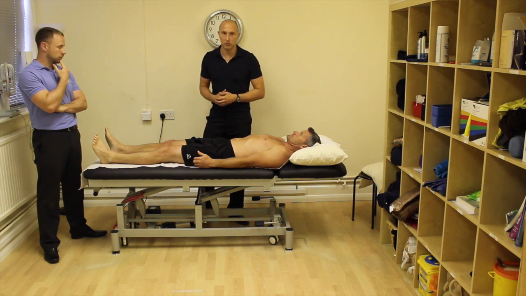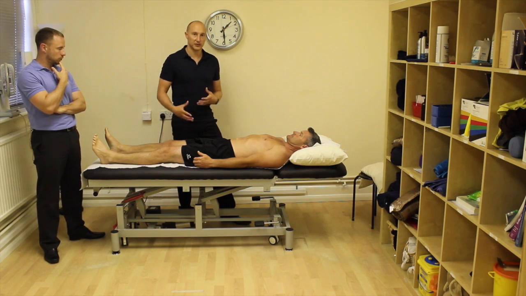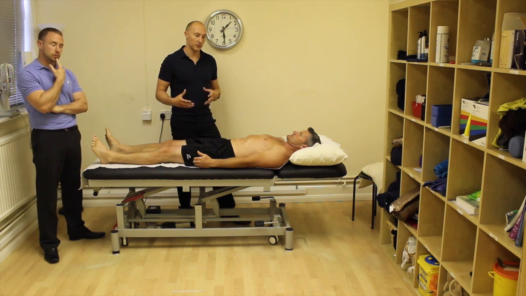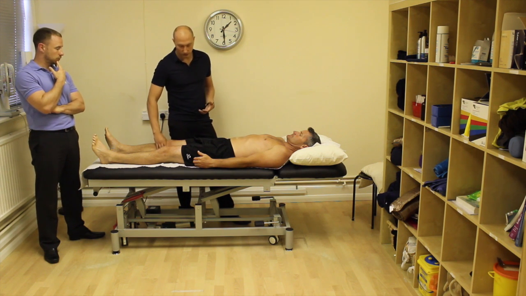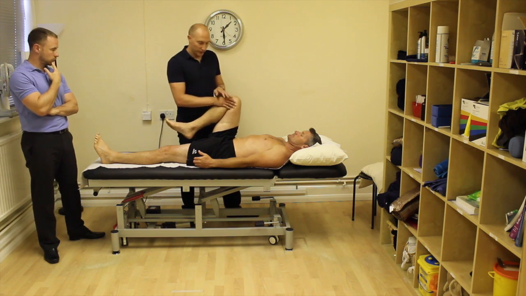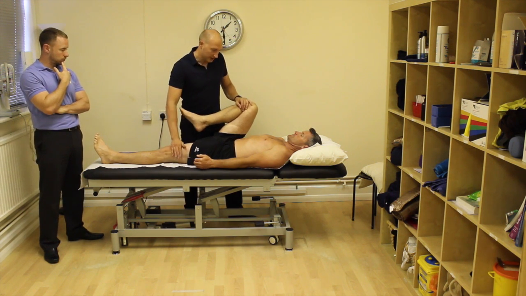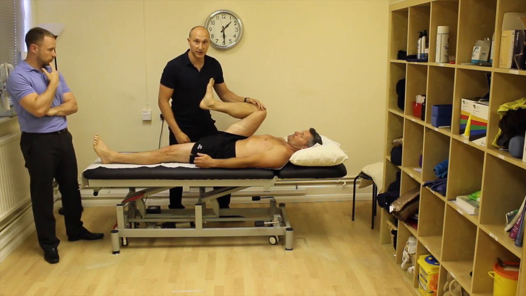So the first test we're going to go through is Gaenslen's. Again, we're going to go through these quite quickly. It's more of a differential diagnosis rather than a special test, so we're just going to be looking for pain. Okay, so as we do this one, we're looking for pain. So on the right, for the right SIJ, I'm going to bring the right knee into flexion. We can bring the foot against the chest to add some extra compression.